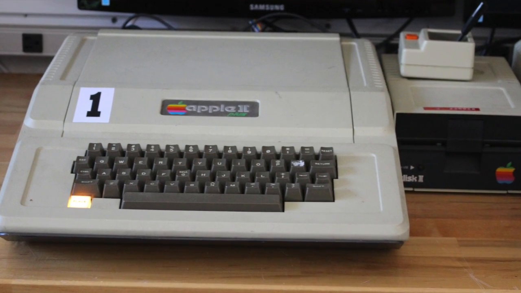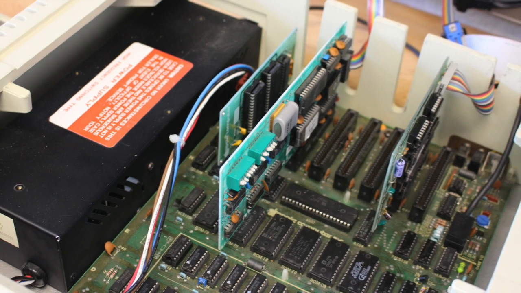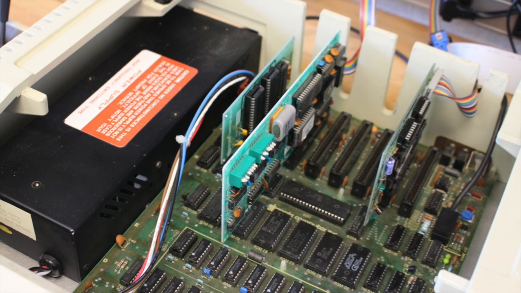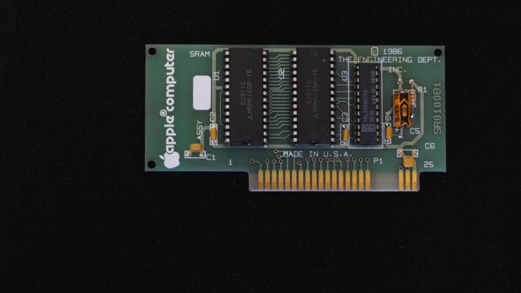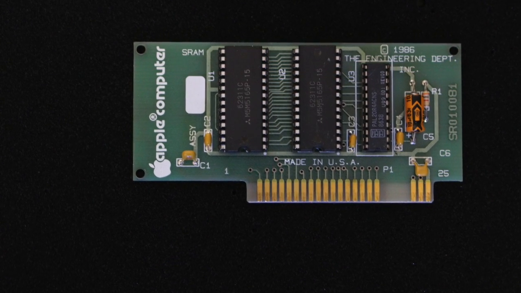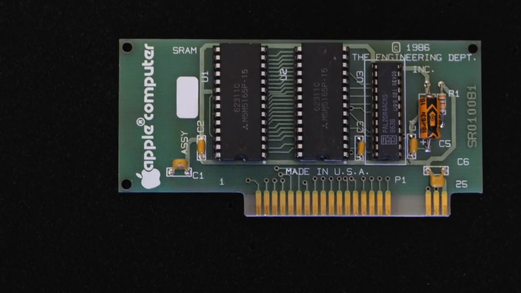Computer number 1 is configured like a later Apple II with a language card, super serial card in slot 2, and a floppy disk drive. The language card used is a second generation language card shipped by Apple in the mid-1980s.